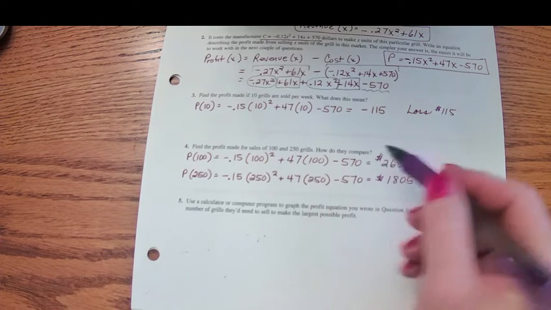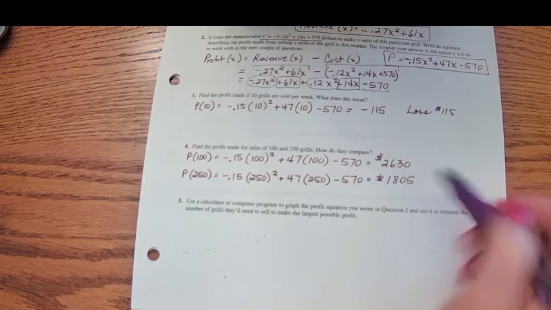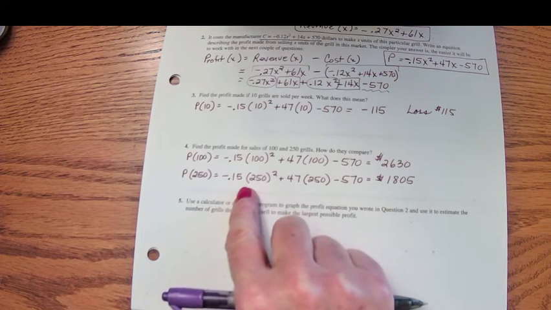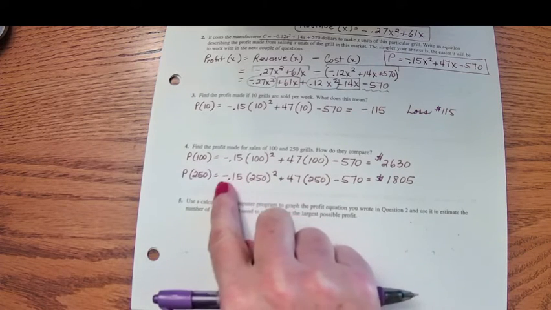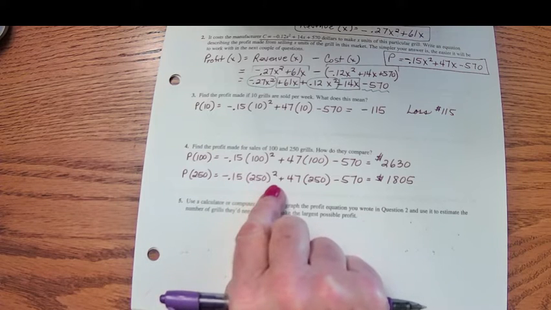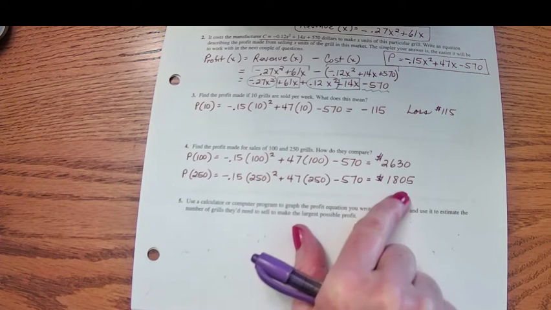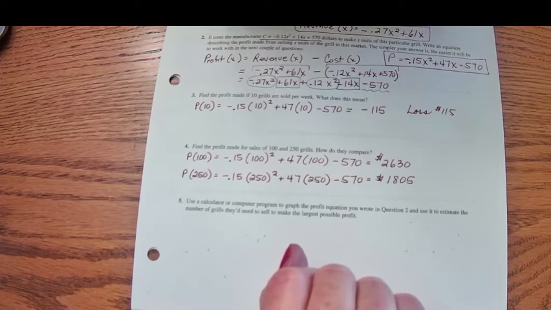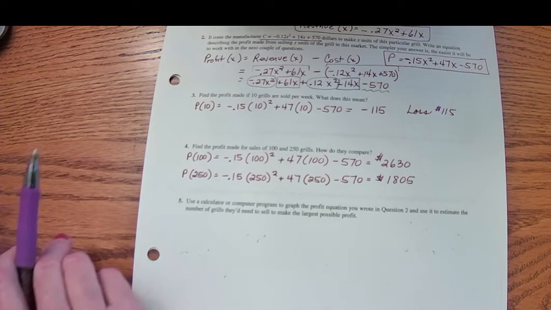What's happening here is if I'm selling more grills, I might think it's good that I'm selling more grills. I've sold 2.5 times more grills, 150 more grills, but I'm making $800 less if I do that. Okay, so selling 150 more grills means $800 less profit. That's why it's important for a business to know the optimal selling price and the optimal number of units that they want to sell.